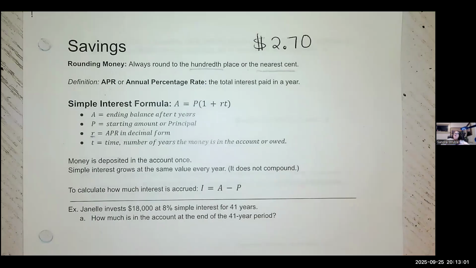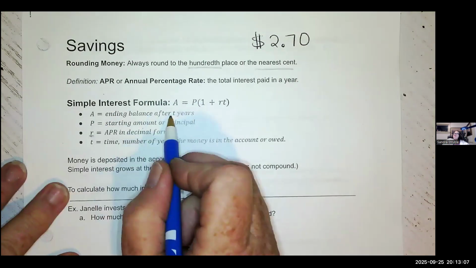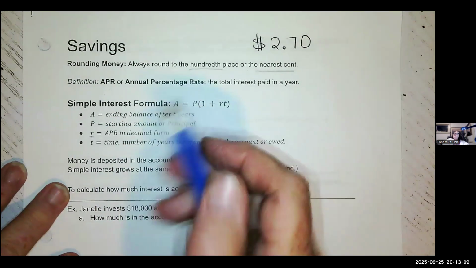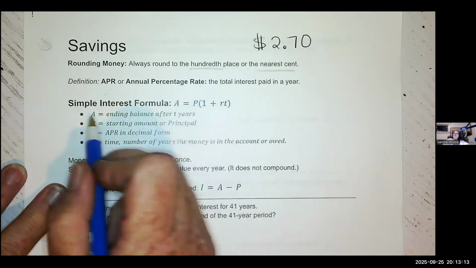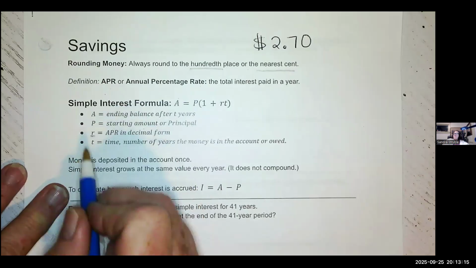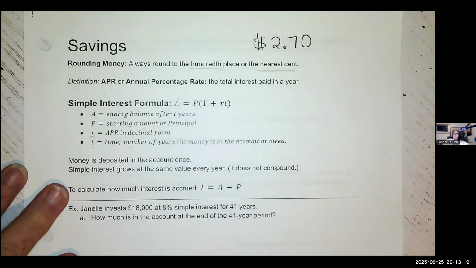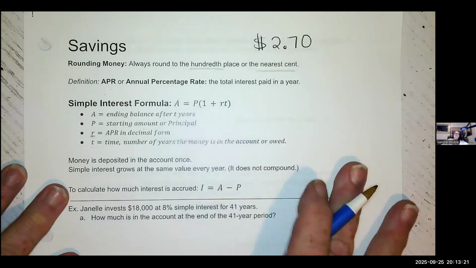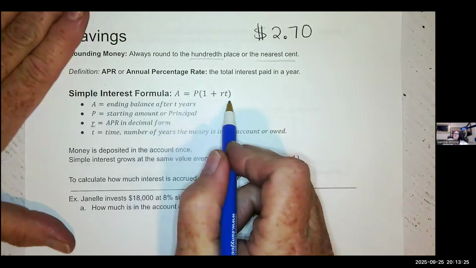A is the ending balance after T years. Before, we had f of x as the ending balance. Now we just have A. And T is the time, the number of years the money is left in the account or it's owed.